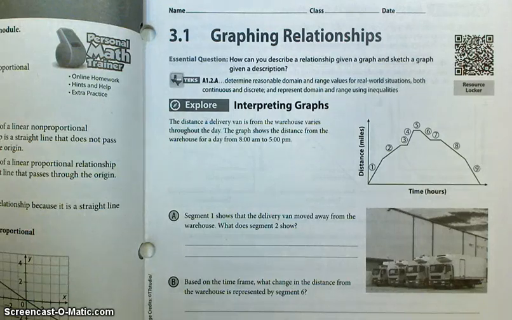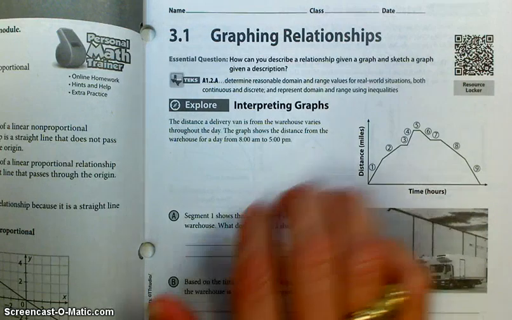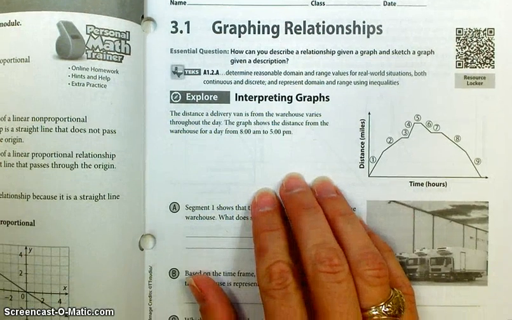All right, welcome to lesson 1 of module 3. In this module, we're going to start dealing with graphs: what we can represent with graphs, how we graph, what the different types are, that kind of thing. So we're just going to get right into it. We are going to start by looking at this particular situation.